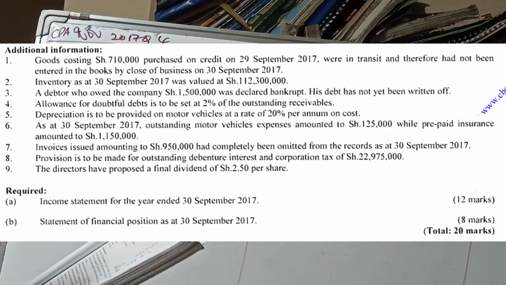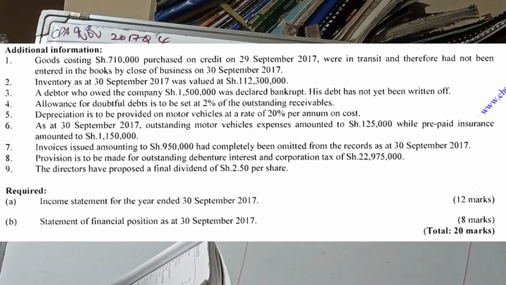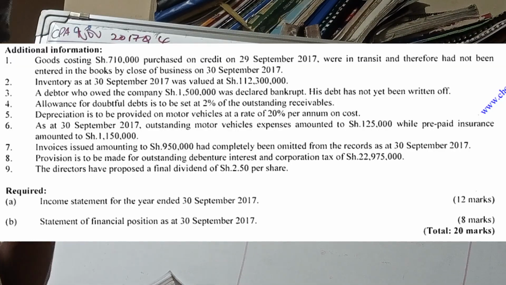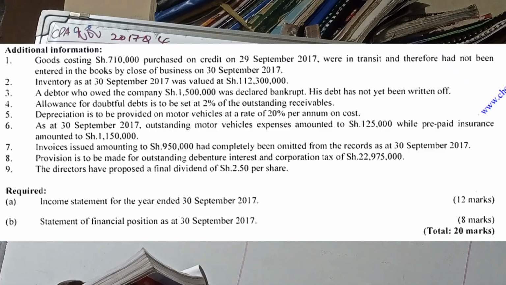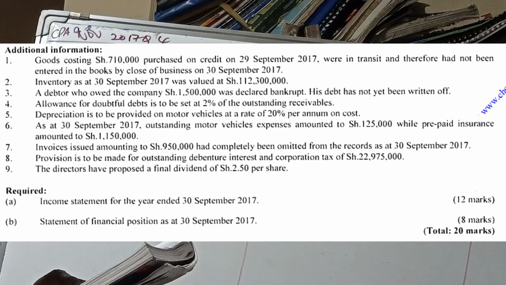Goods costing 710,000 purchased on credit on 29 September 2017 were in transit, and therefore had not been entered in the books by the close of business on 30th of September 2017. Inventory as of 30th September 2017 was valued at 112,300. A debt owed the company 1.5 million was declared bankrupt. His debt has not yet been written off.